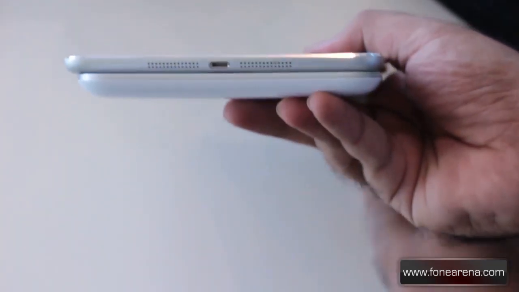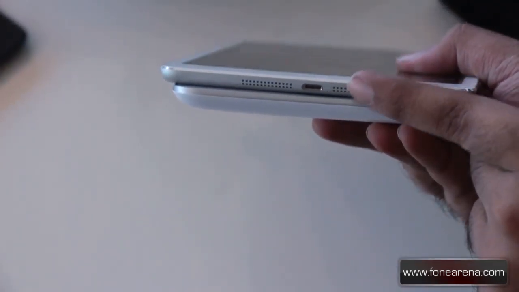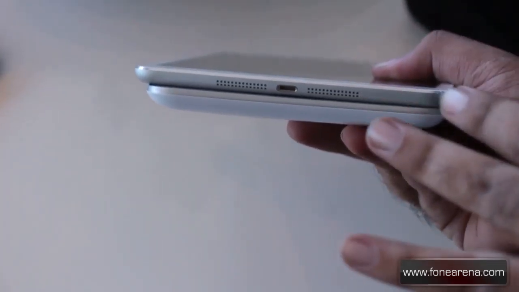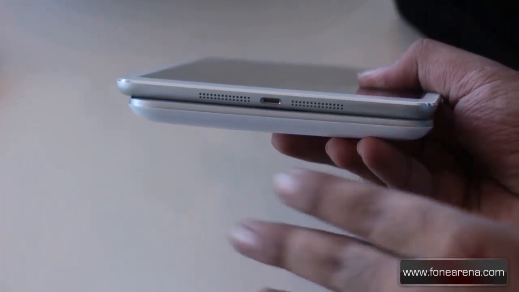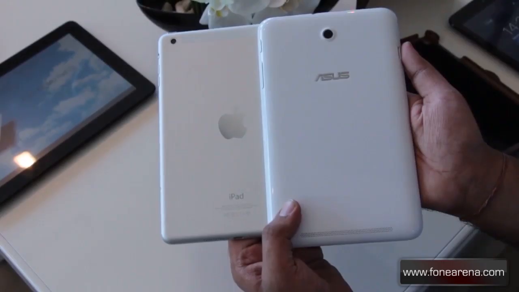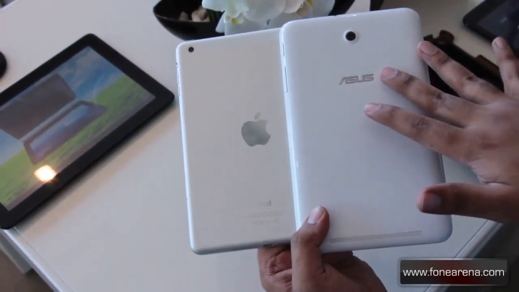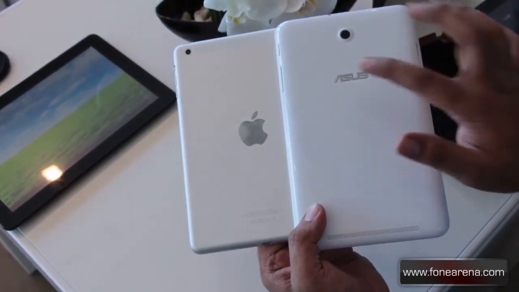Going over to the bottom, you have nothing on the Asus Memo Pad, whereas you have the loudspeakers and the lightning connector, which is something like a micro USB, but in the Apple world it's a lightning connector. So it's not a standard micro USB, but a lightning connector on the bottom. Going over to the back, you have the Apple branding on the Apple iPad mini, whereas the Asus Memo Pad obviously has the Asus branding.